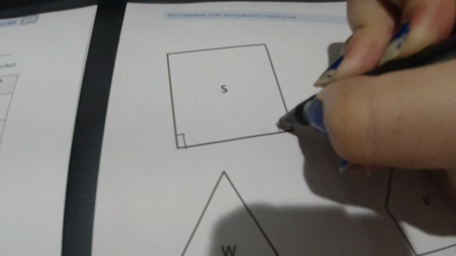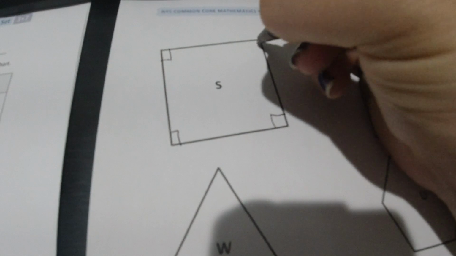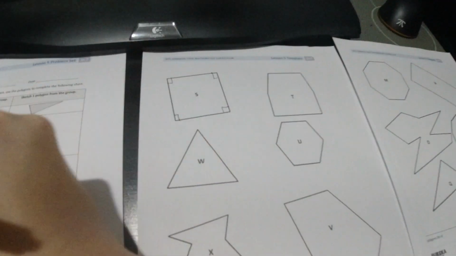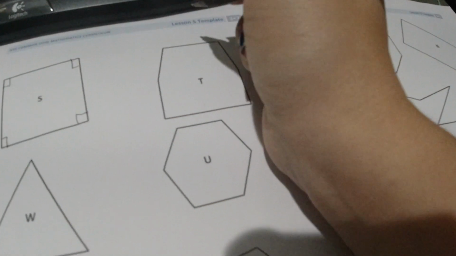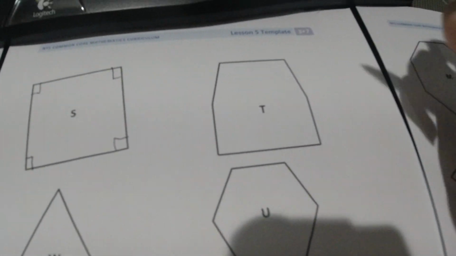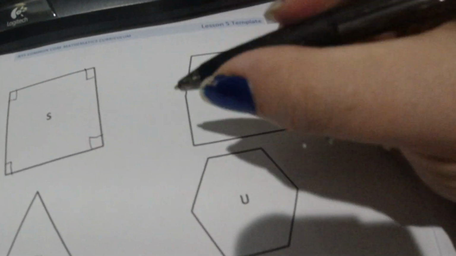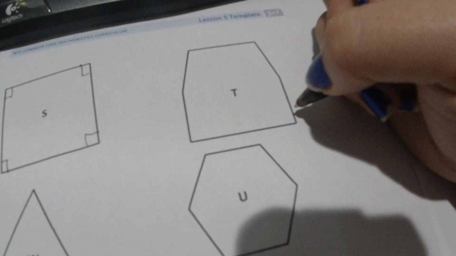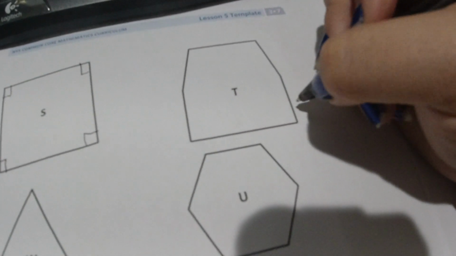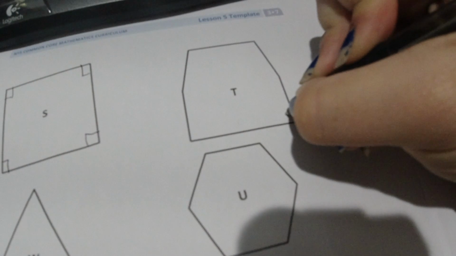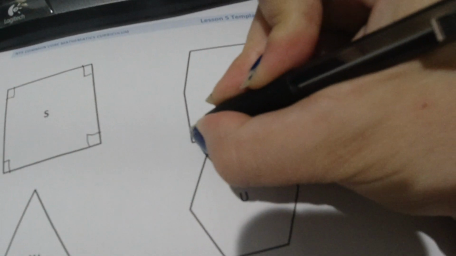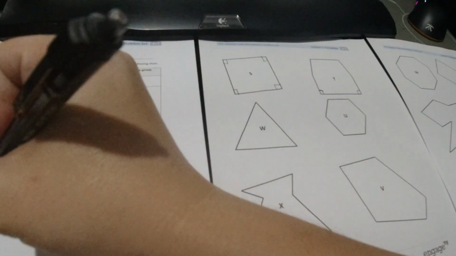Okay, next, at least one right angle. So we're just looking for at least one right angle. So here S, we have 4 right angles. So S is one of them. T, looking at T, I don't see any, oh, actually, perhaps I do see at least one, so this would be 2 right angles at least. So T.